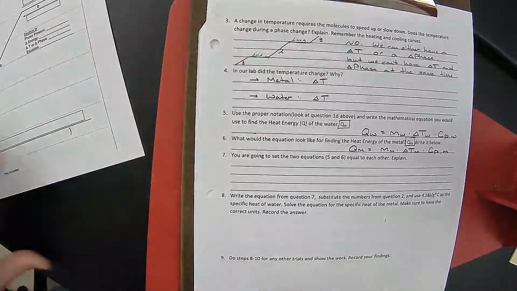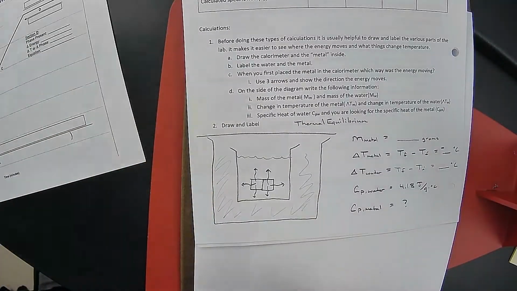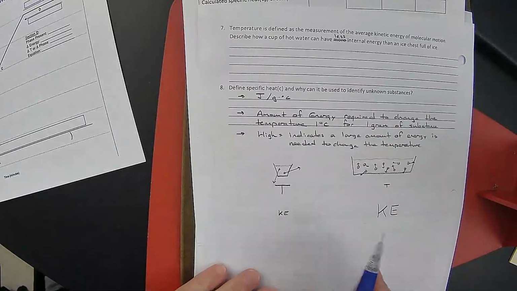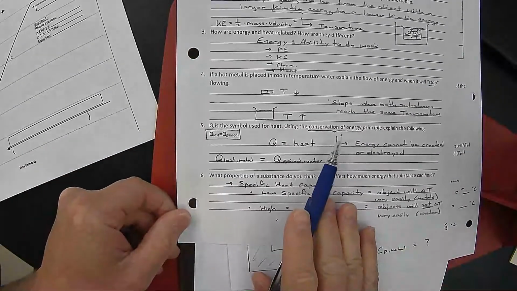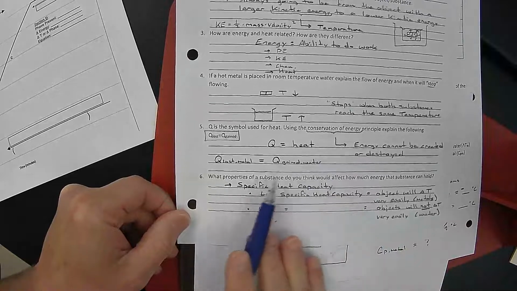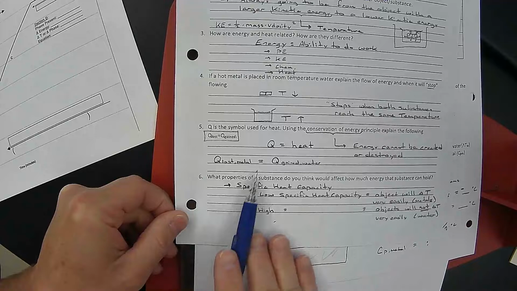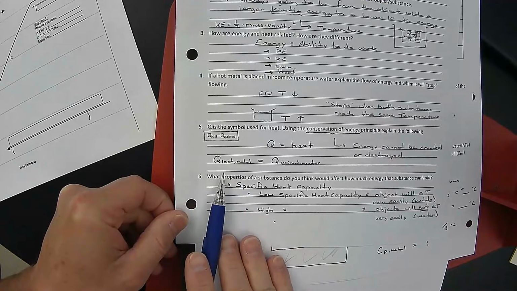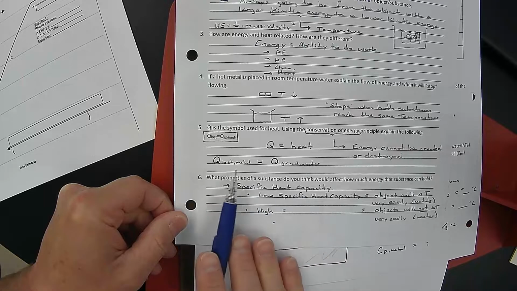Now, we just discussed the idea that energy is conserved. That's what we did on this previous question, conservation of energy, question number 5: any energy that's being lost or technically given away by the metal has to be equal to the amount of energy gained by the water.